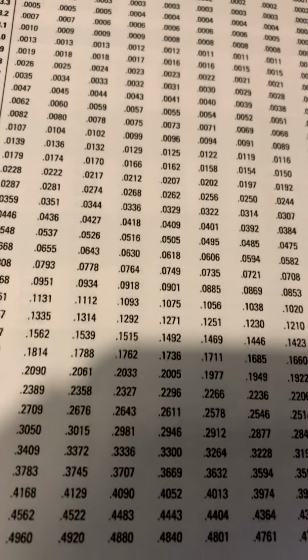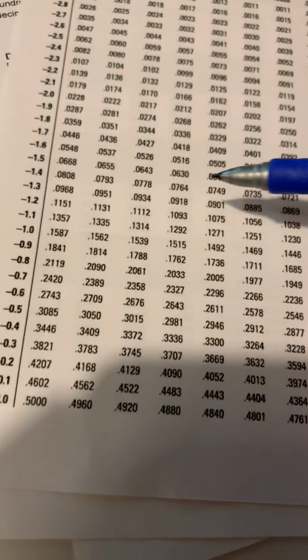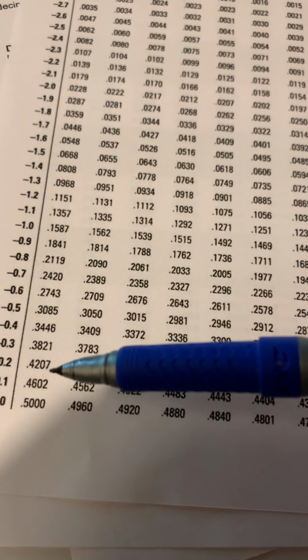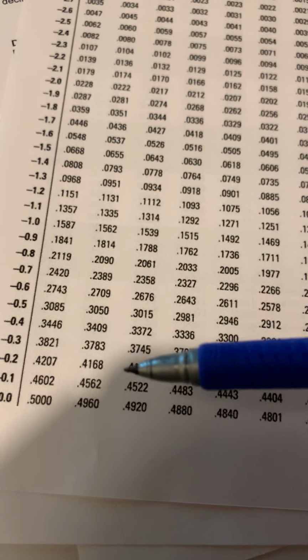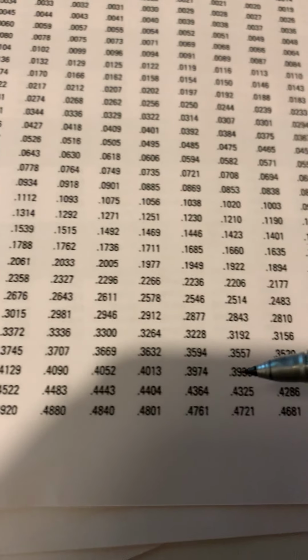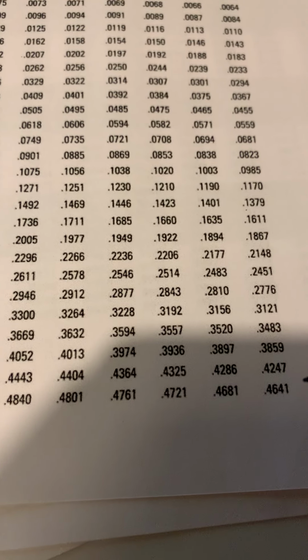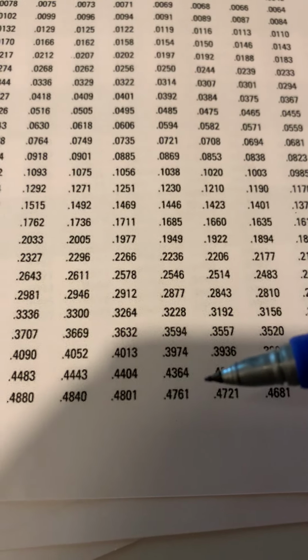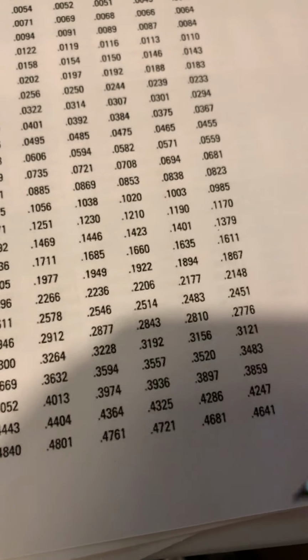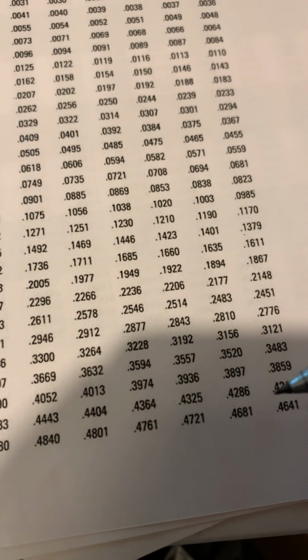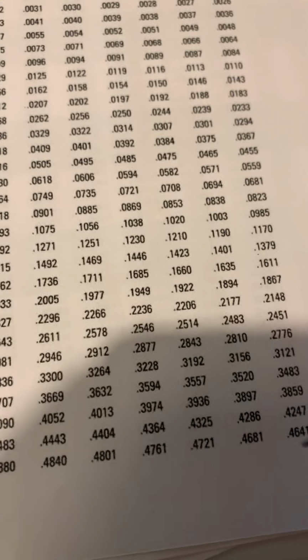because I'm looking for 0.4681. And again, it's kind of just a matter of skimming. So I see over here 0.4602. I need 0.4681, sorry about that. 0.4681 is right here at the very, very bottom.